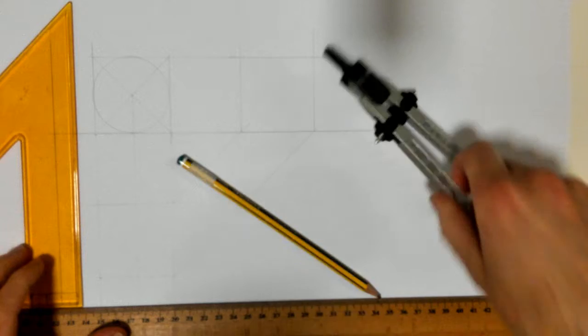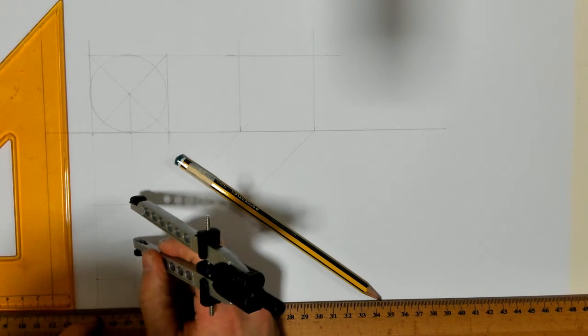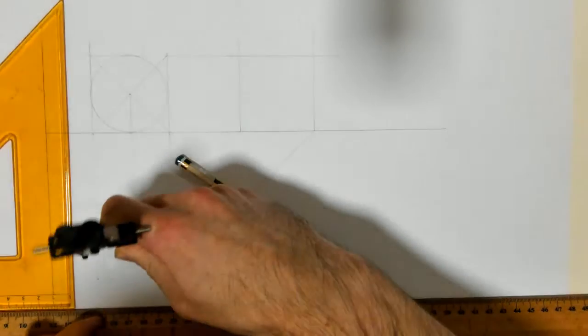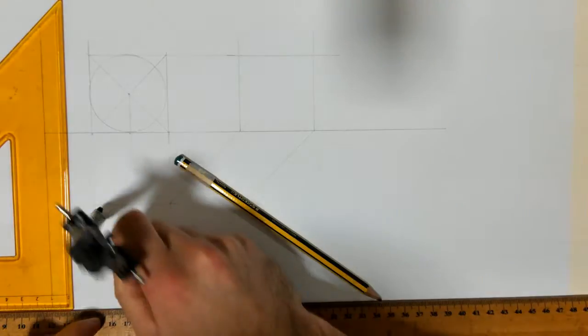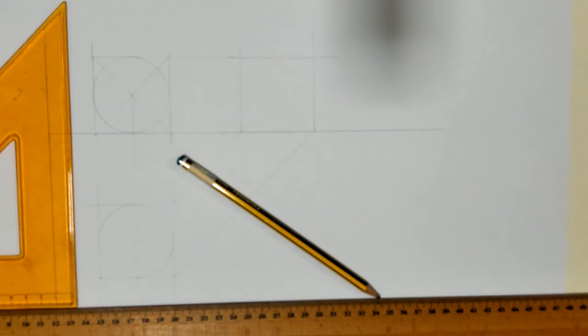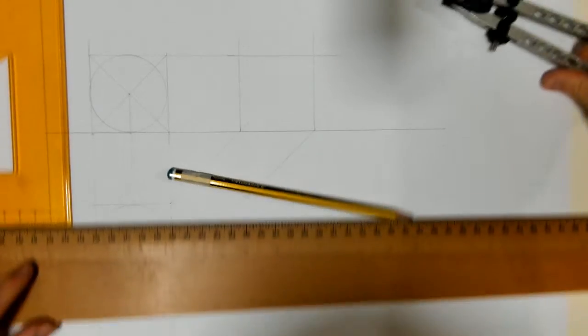It's going to appear this exact same way in plan. And then in our end view as well.